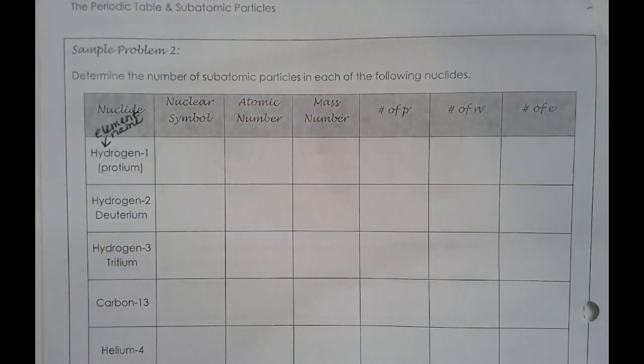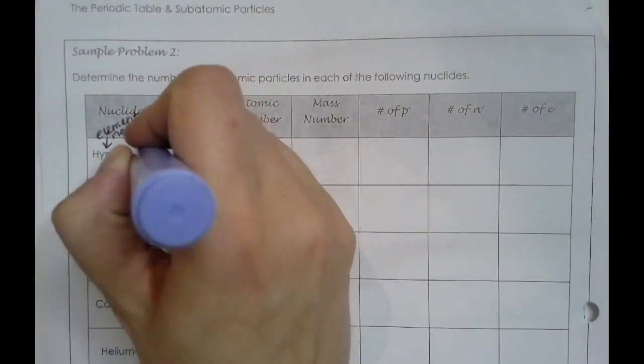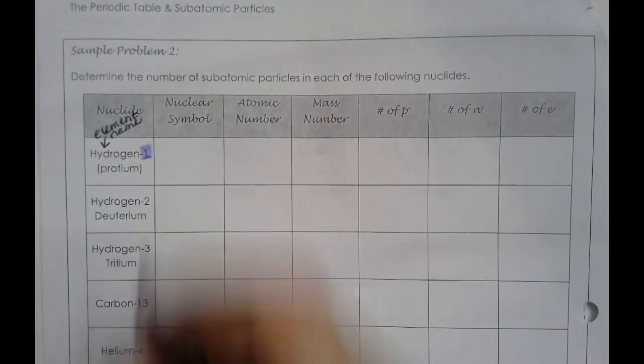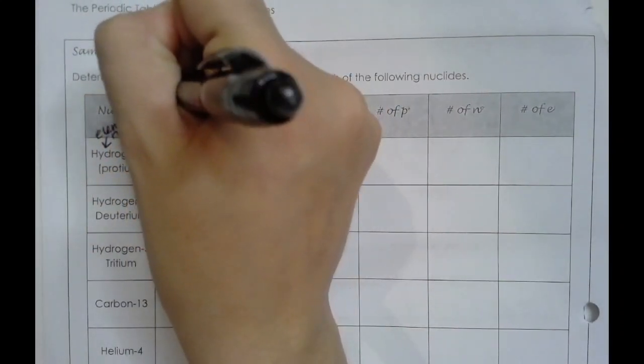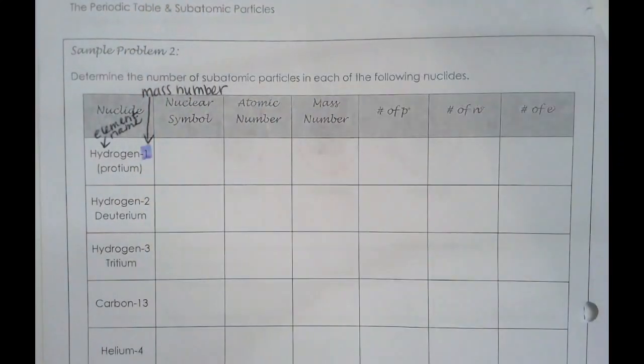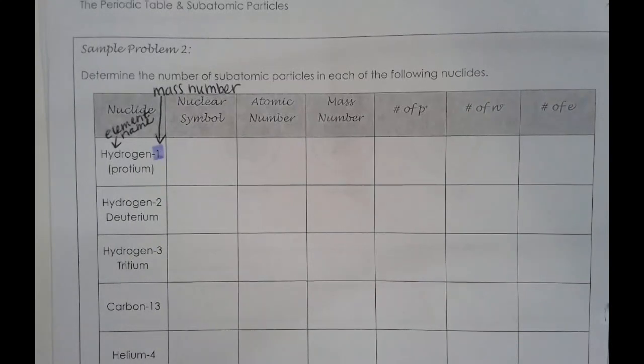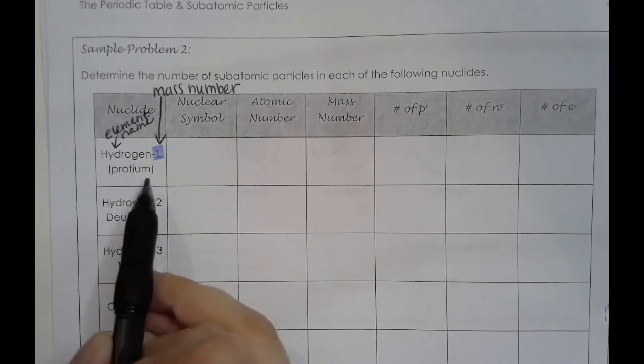And then we also have a number that comes after that, and that number is our mass number. So this is the mass number. And this has to be given to you in order to figure out how many neutrons are in the nucleus. So you either have to be given the mass number or you have to be given the number of neutrons. So I have hydrogen 1, and hydrogen 1 is also known as protium.